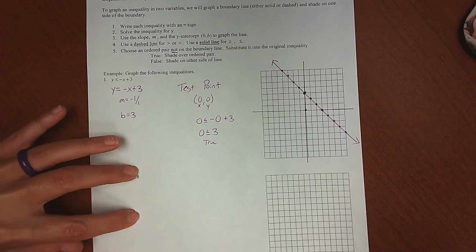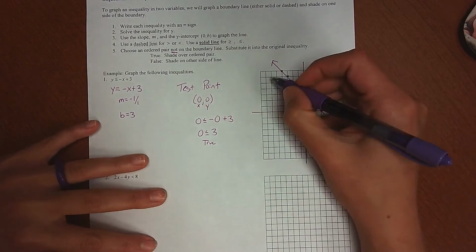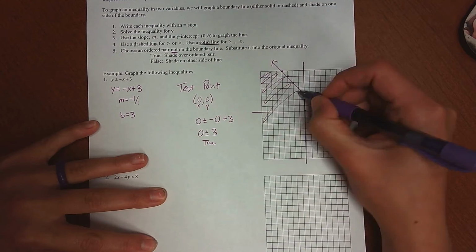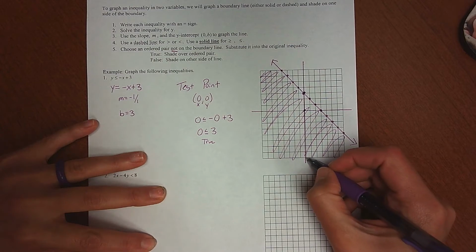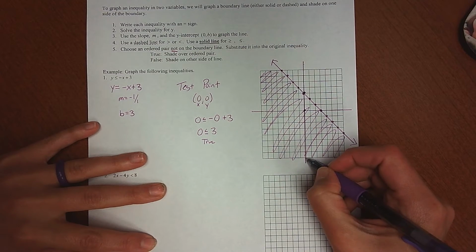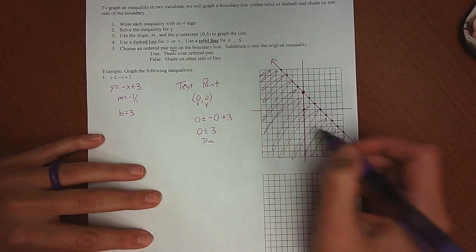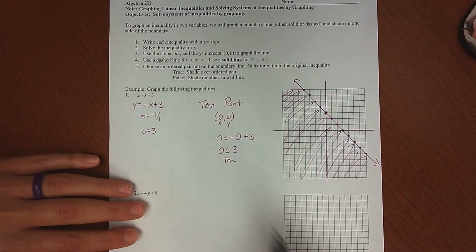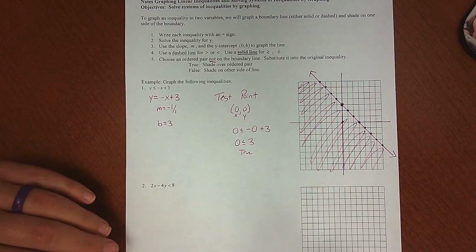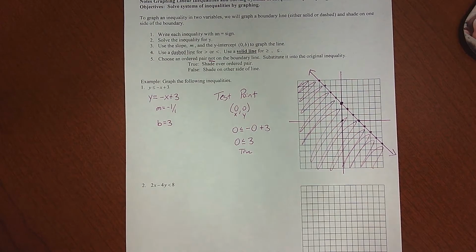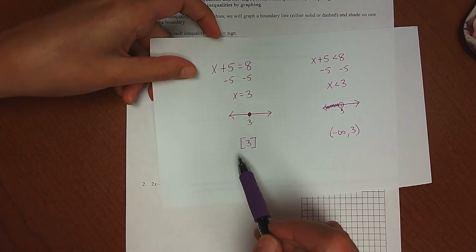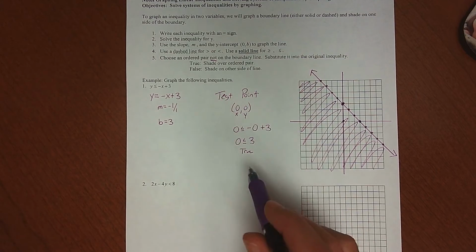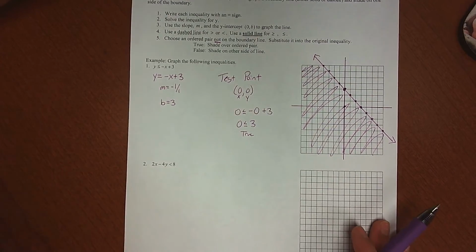Because it's true, here's where my test point was. I'm going to shade on the side where my test point was. So that means 0, 0 is a solution. It means negative 0, negative 9 would be a solution. Any point that's in the shaded region, plug it in, and you're going to get a true statement in that inequality. All right, so it's not just one solution. Right? So solving equations, you get the one solution. Solving inequalities, you get a range of solutions.